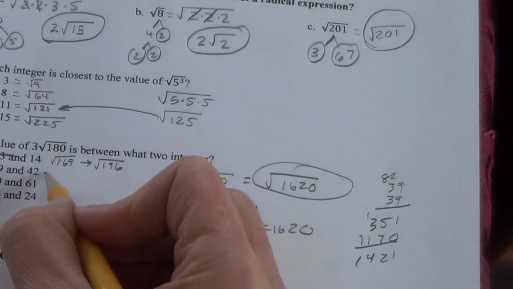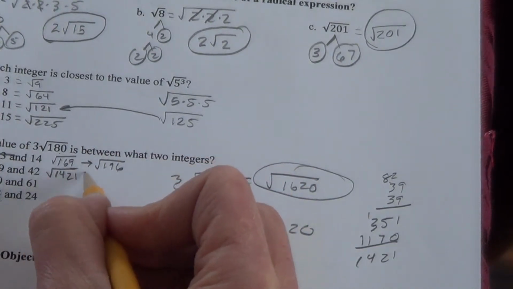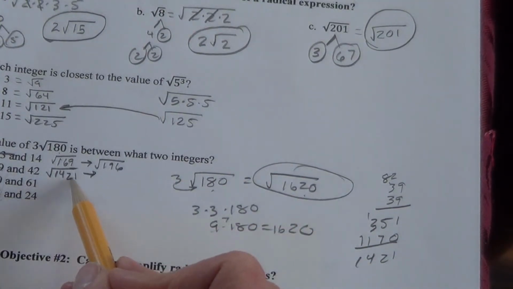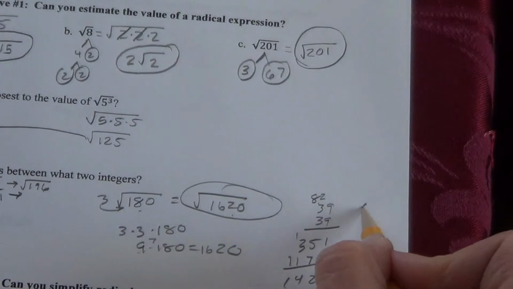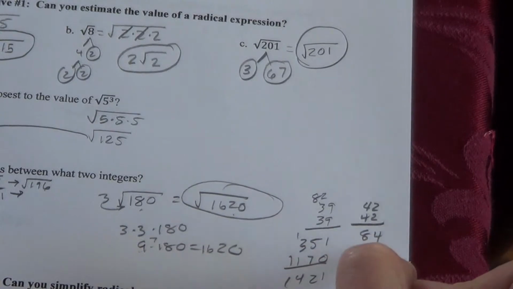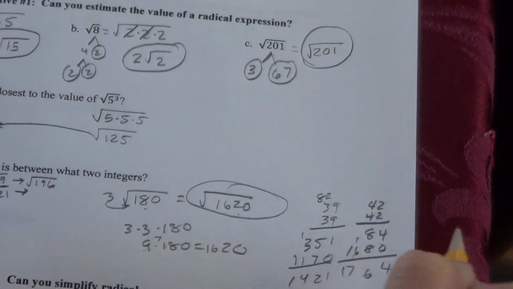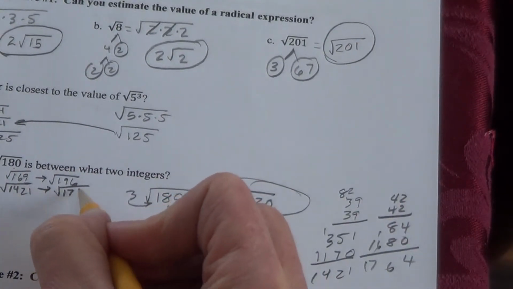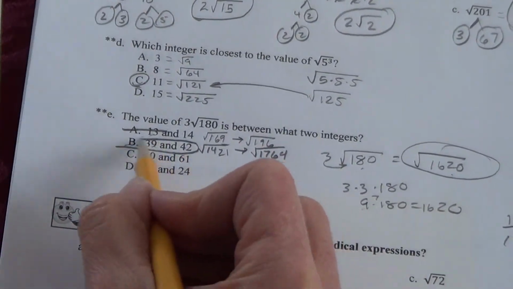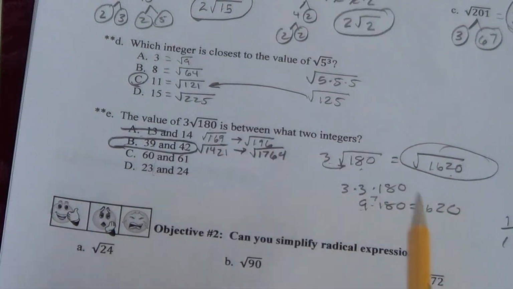So I know that that's the square root of 1421, and this is looking pretty promising because my number is 1620. So all it needs to do is fit between 1421 and whatever 42 squared would be: 1764, and it does fall within there. So that tells me that is my answer right there, because I converted this back to being a square root, and I converted all these to square roots.